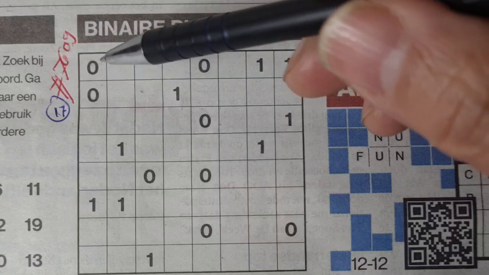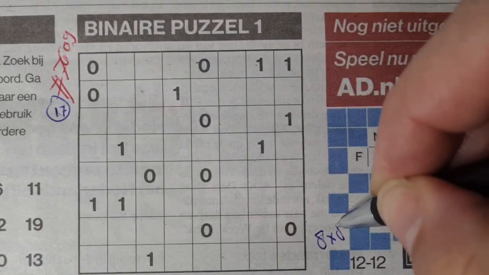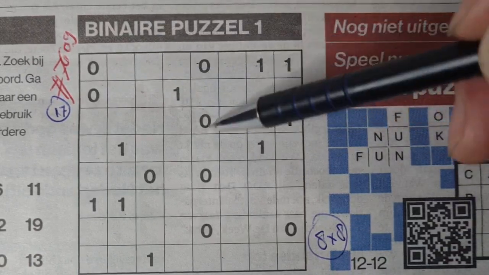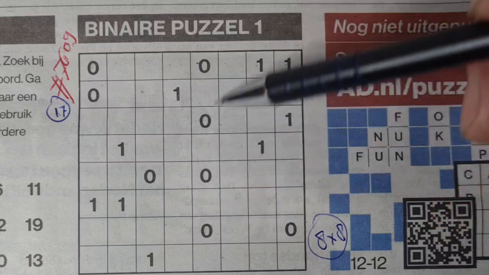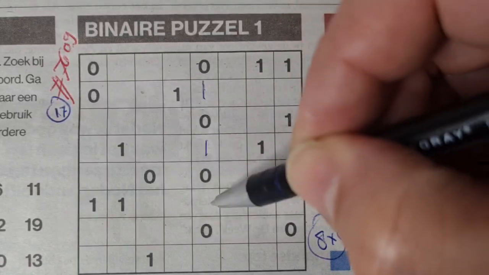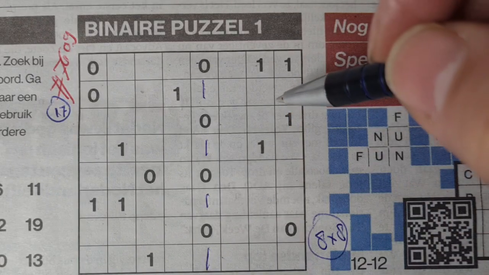And it's an 8 by 8 binary puzzle. That means in a row or in a column, there are always 4 0s, 1, 2, 3, 4, and 4 ones, 1, 2, 3, 4. Alright, so let's get started.